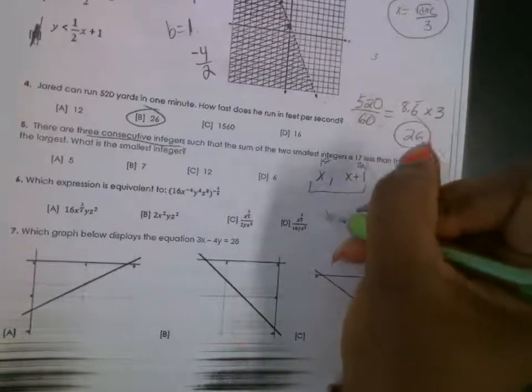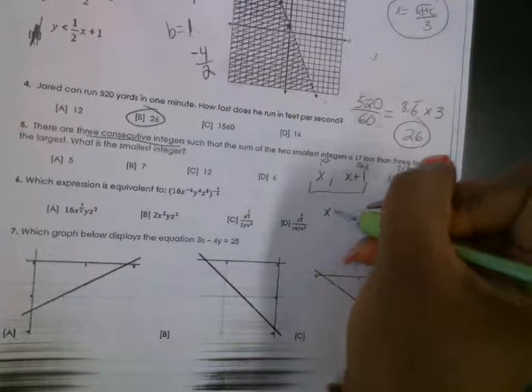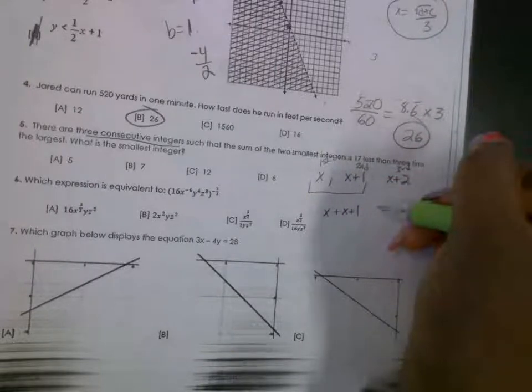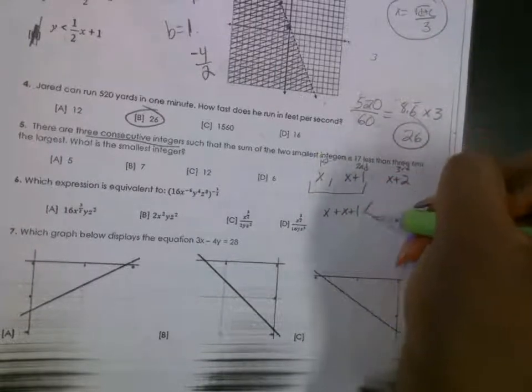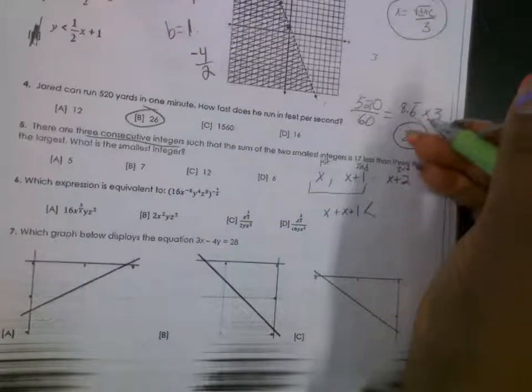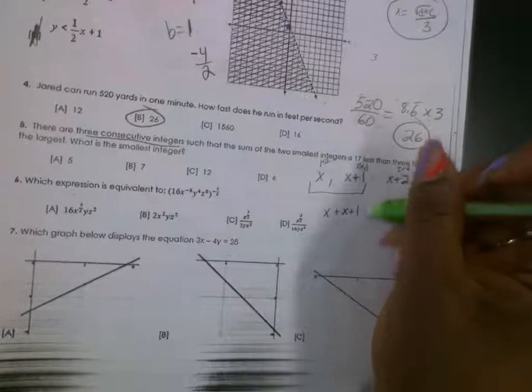Such that the sum of the 2 smaller ones, these are the 2 smaller ones. So let's add those. x plus x plus 1 is less than... wait a minute... is 17 less than 3 times the largest.